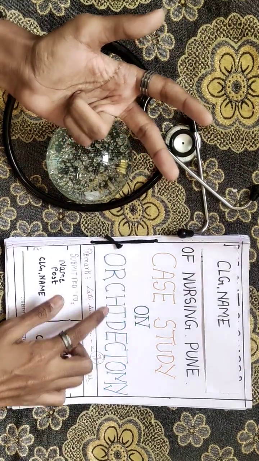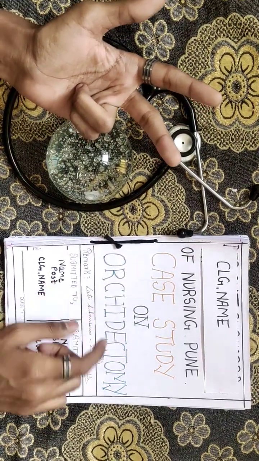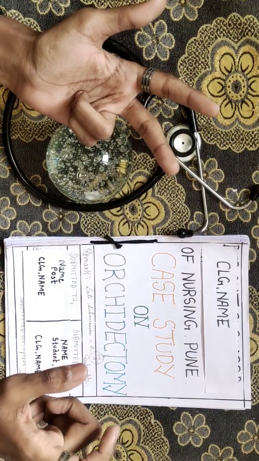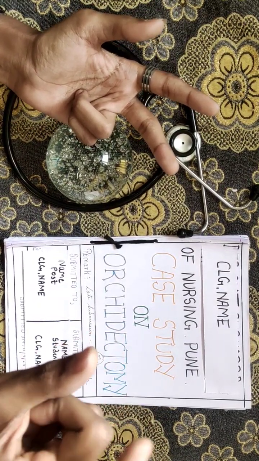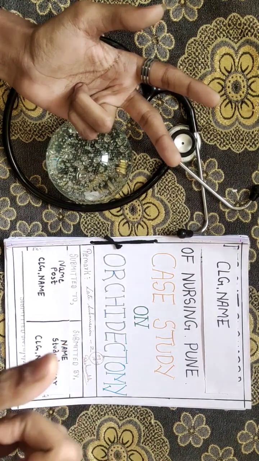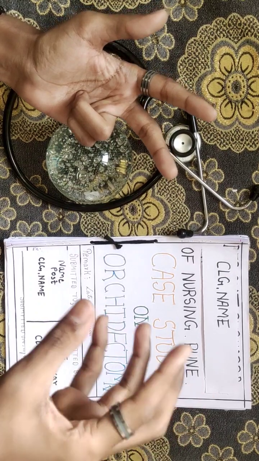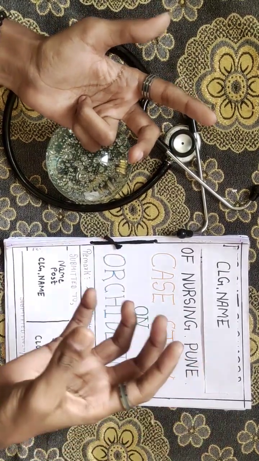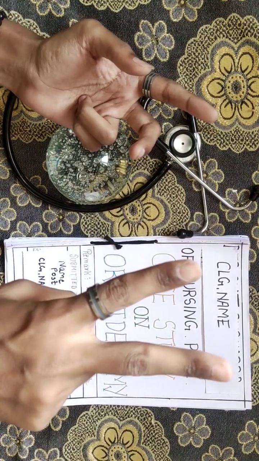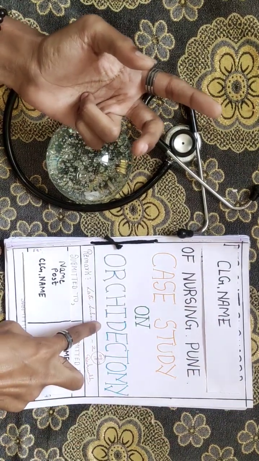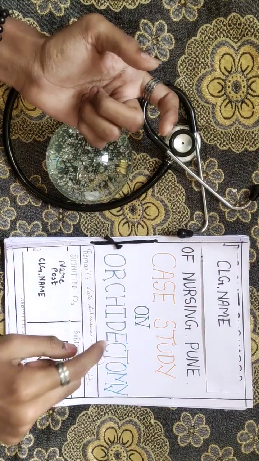What is orchidectomy? Orchidectomy means the removal of a testis. The testis is an important organ, a body part in the male reproductive system, responsible for the preparation of the sperms. Due to some complications in the testis, there is a removal of the testis. There is one pair of testes, that is two testes in males. The removal may be of one testis or of both testes. This is called orchidectomy.